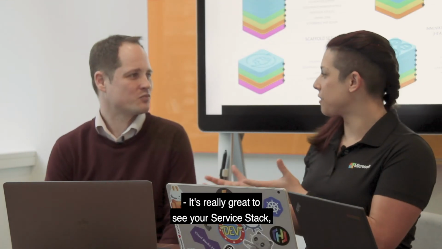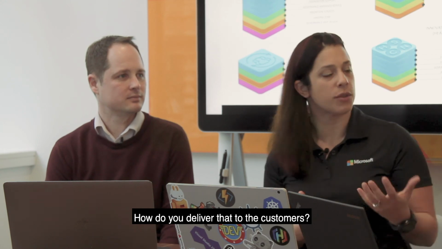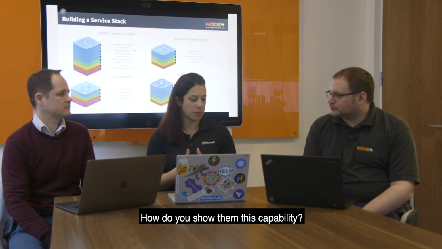It's really great to see your service stack is kind of mix and match and really customizable for the customers. How do you deliver that to the customers? How do you show them this capability? How do you build with, code with, etc.?